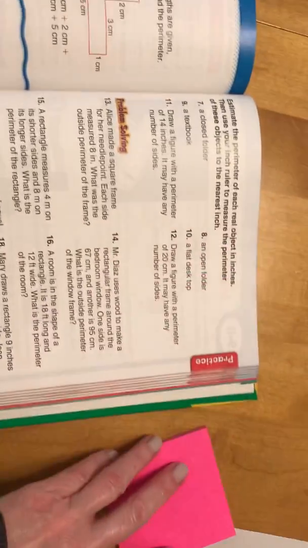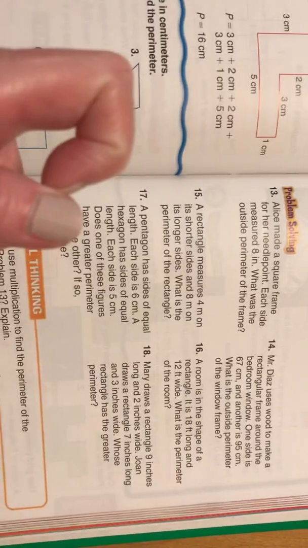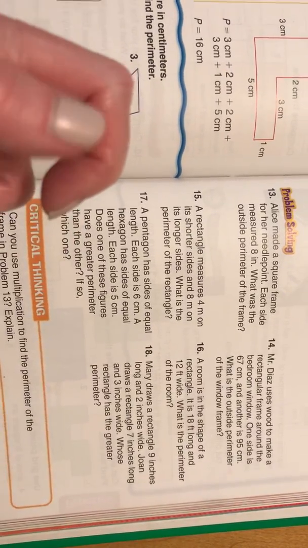So I hope this works out for you, especially with the little trick that we use with our finger, measuring from one joint to the next. So go ahead and complete page 321.